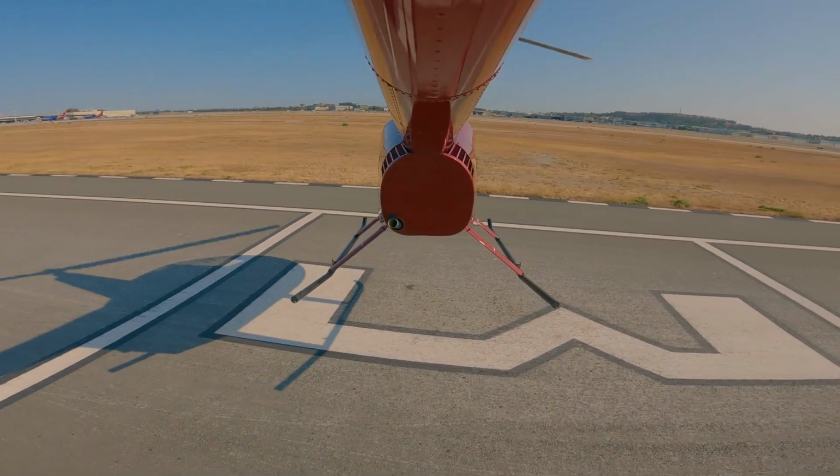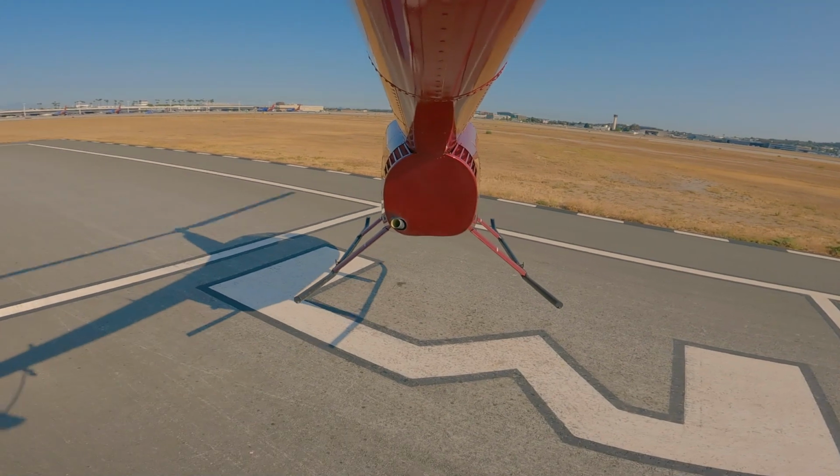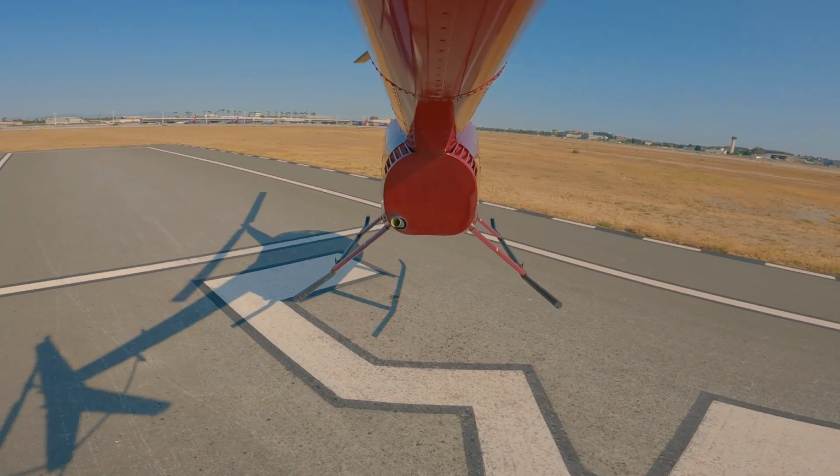Alright, got to get out of the sun for one second so we stop sweating. And, no air conditioning in this blooming aircraft.